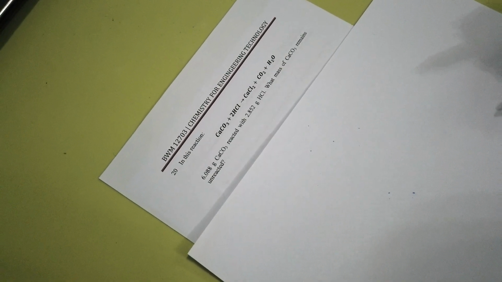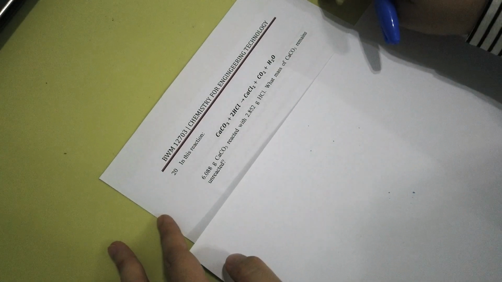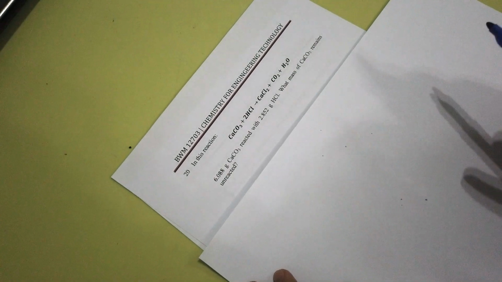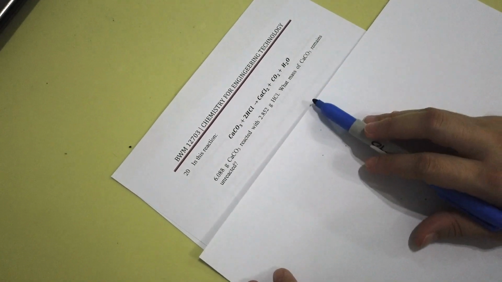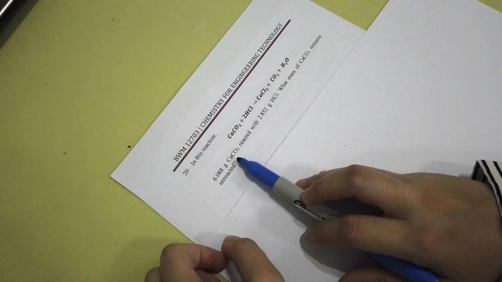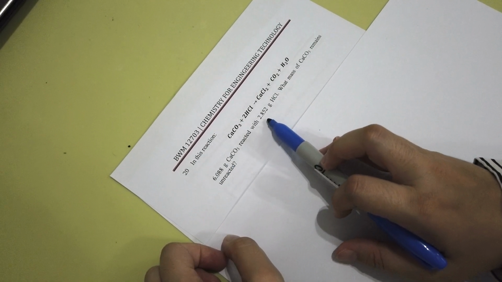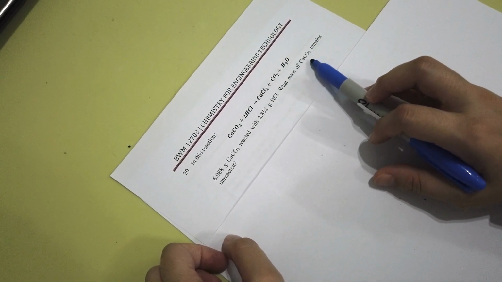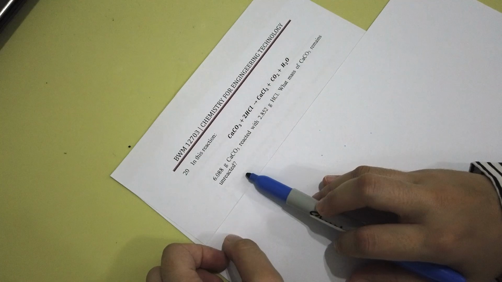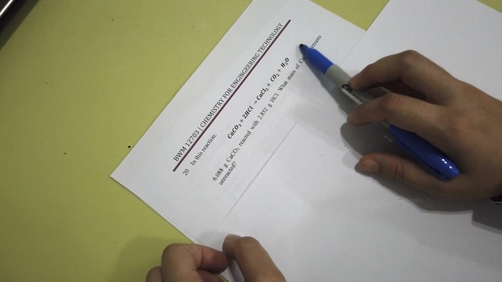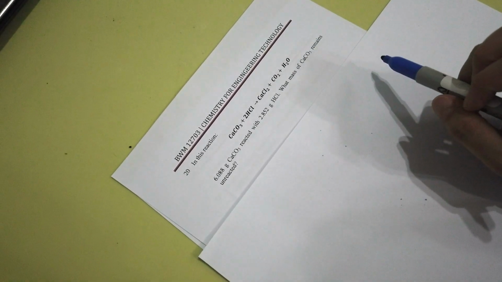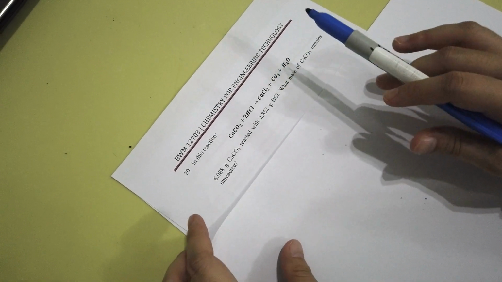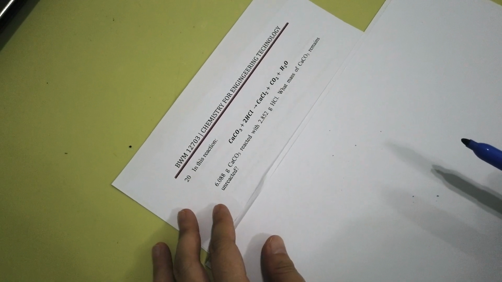Question number 20, the last question I'm going to discuss with you for this session. So given the equation here, and then 6.088 gram of CaCO3 is reacted with 2.852 gram of HCl. What mass of CaCO3 remain unreacted? So from this question, we know that this one will be the excess reagent and HCl will be the limiting reagent, but anyway, we are going to check on it again.